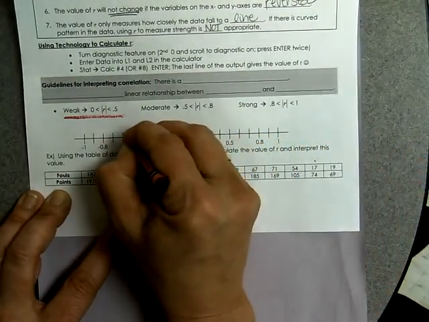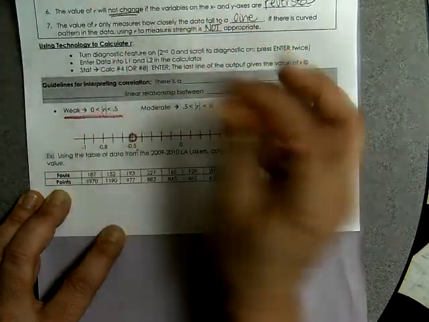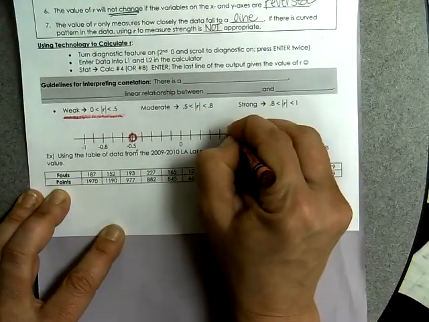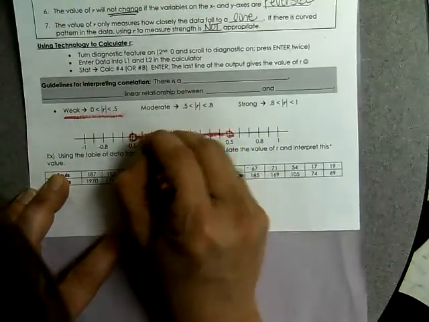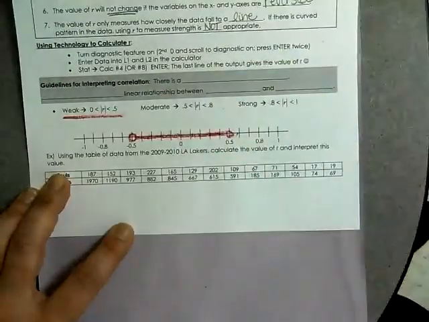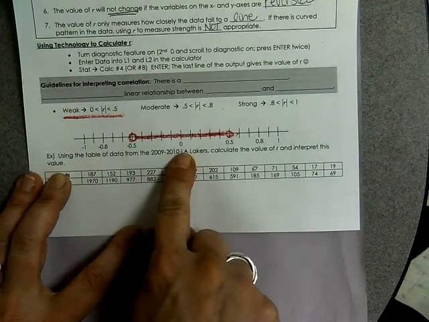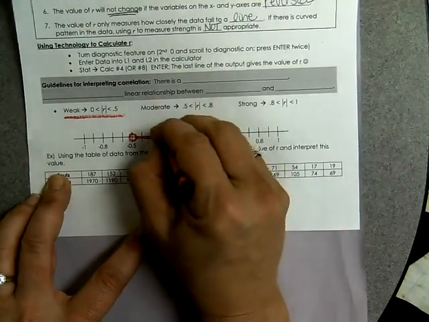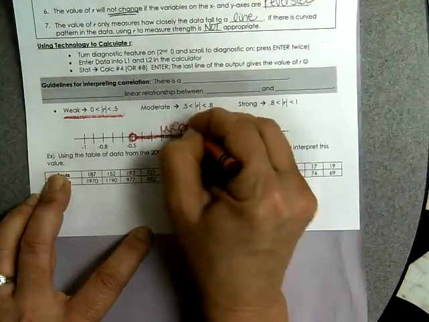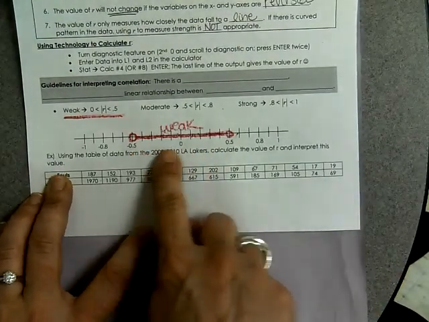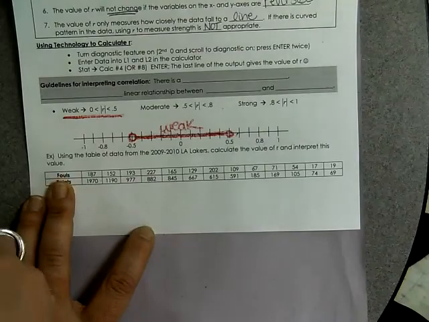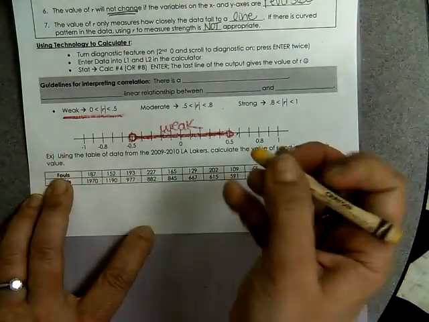So really what that means is that if you went from -0.5 to 0.5, these would be the values of r that would be considered weak. Anything from -0.5 to 0.5 is considered weak.